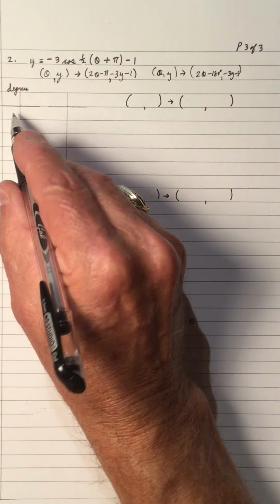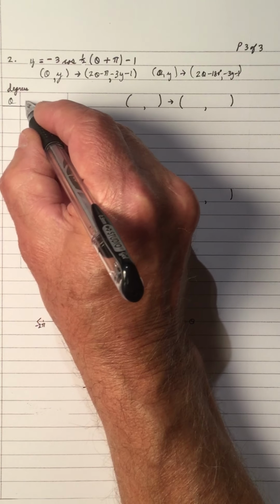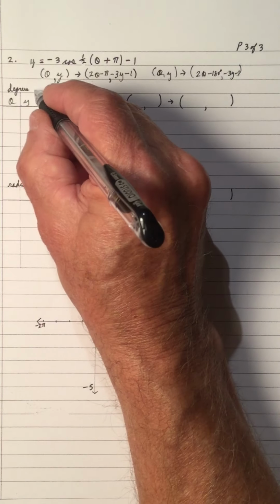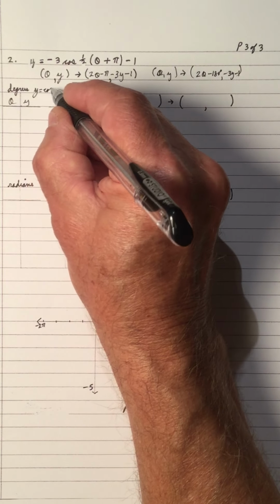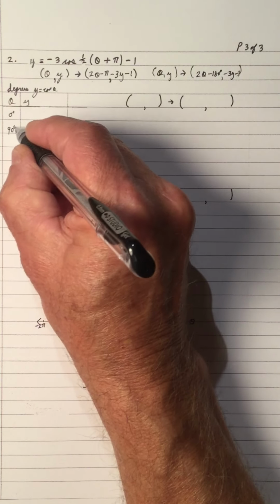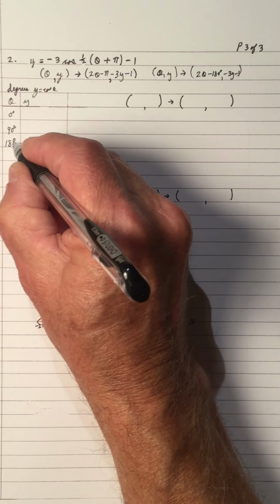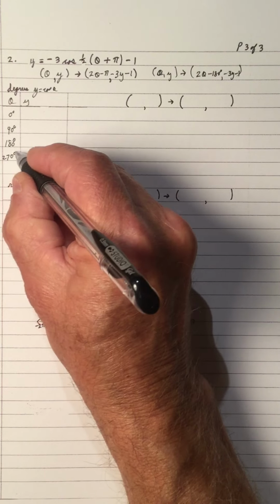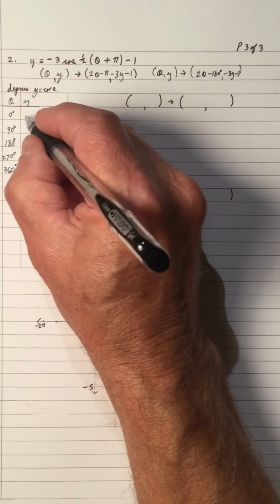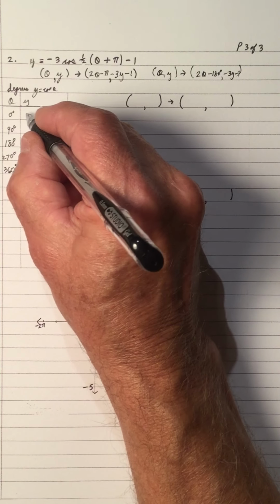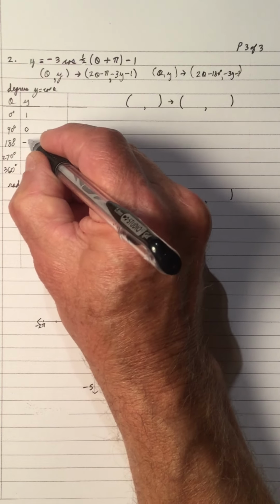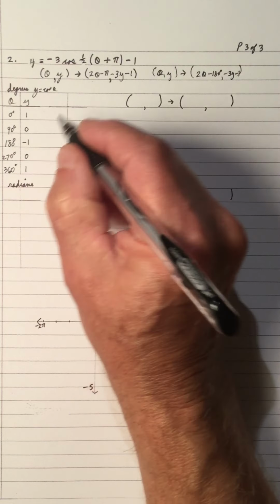If we do it in degrees, we have theta and y in degrees. This is y equals cos theta: 0 degrees, 90, 180, 270, 360. And cos, as we have to memorize, at 0 is 1, then it goes to 0, negative 1, 0, 1.